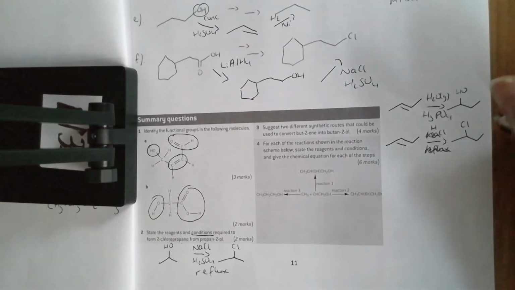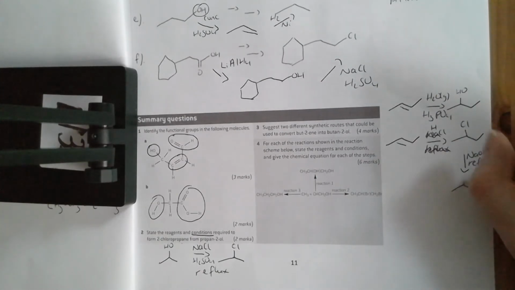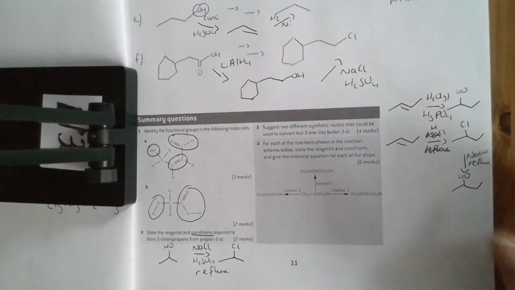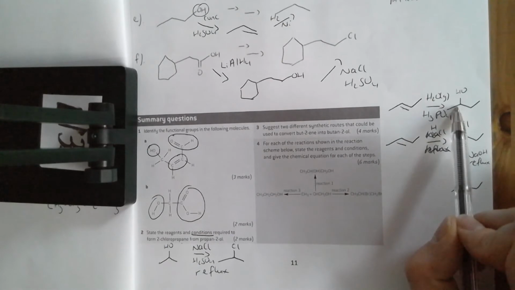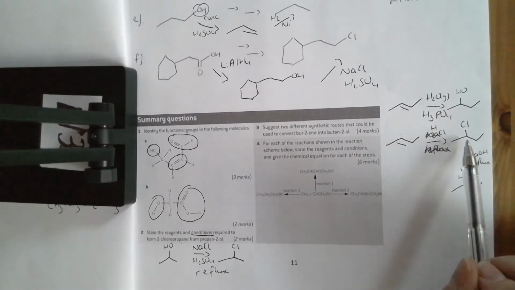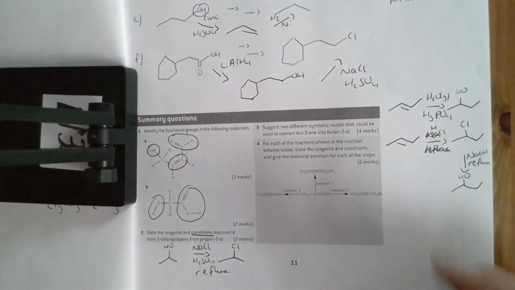And once I've got it as a haloalkane, then I'm using my sodium hydroxide and I'm using reflux, and I'm converting it into my alcohol. So there's two different methods. One is straight from the alkene to the alcohol. The other, you go alkene, haloalkane, alcohol.